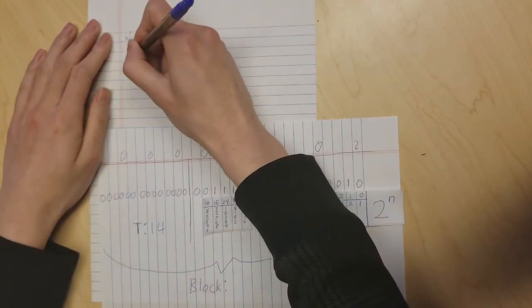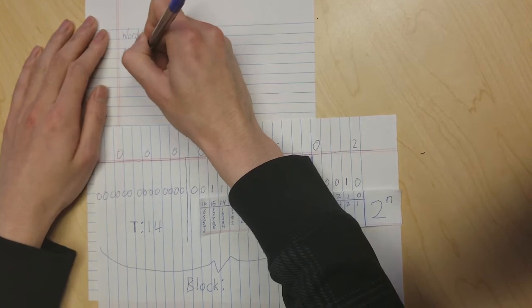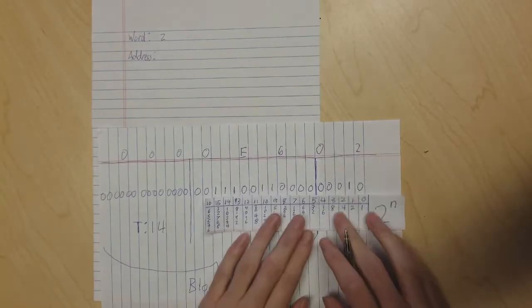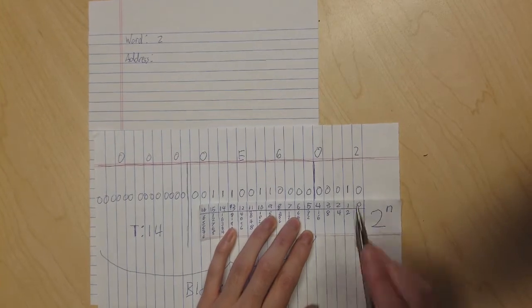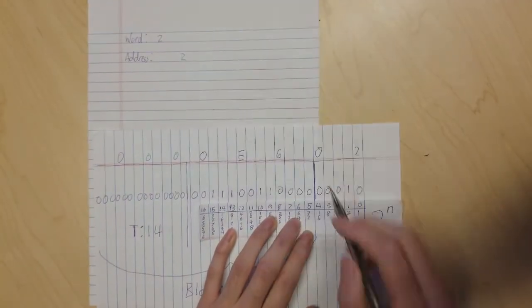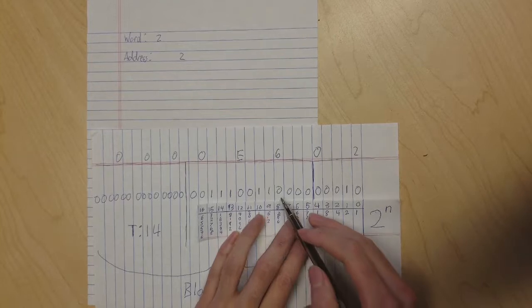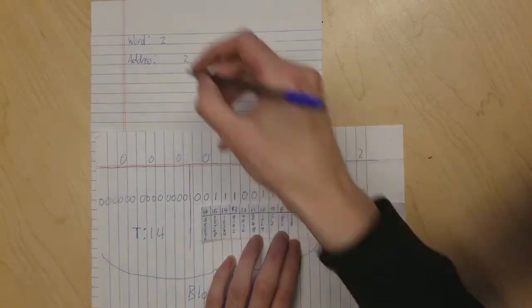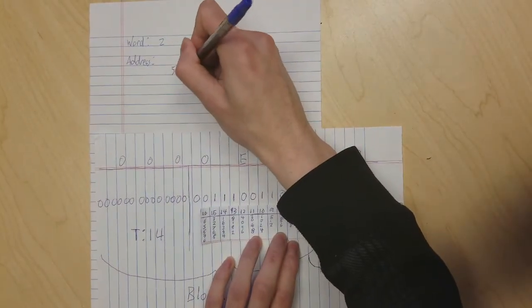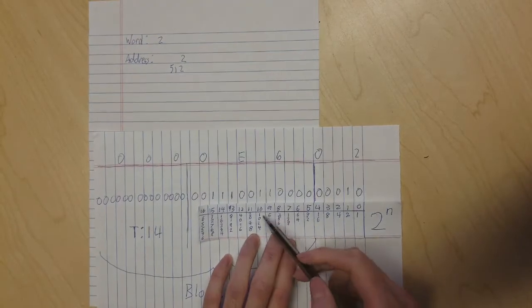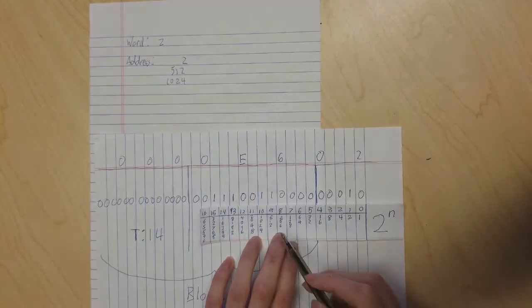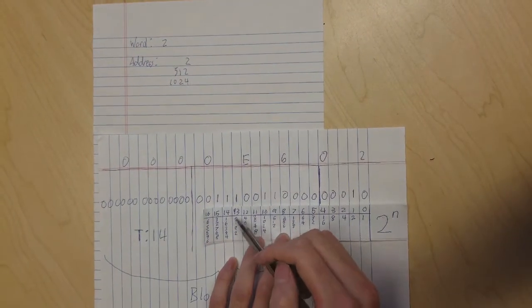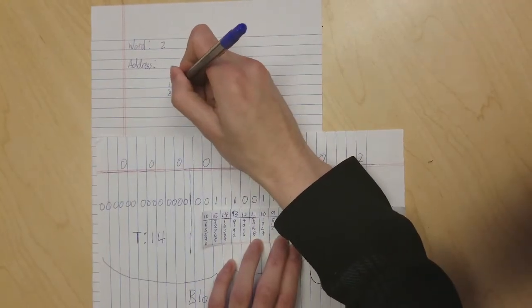So we'll write down the full address. After lining it up, we have a 2. We have 2 to the 9, which is 512. We have 2 to the 10, 1024. We have 2 to the 13, which is 8192.